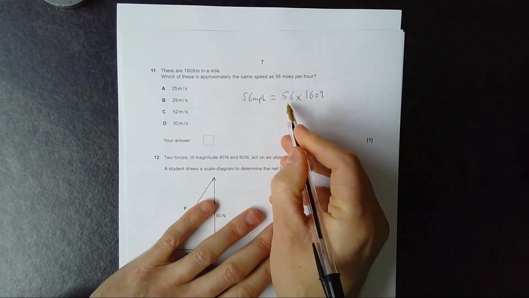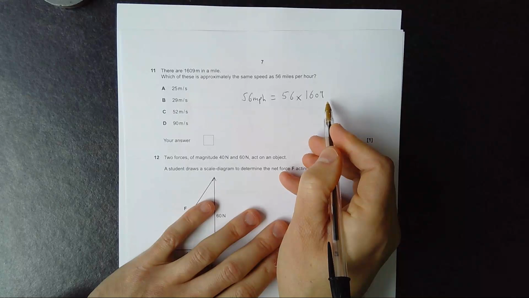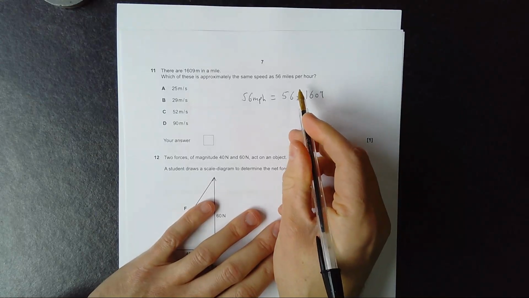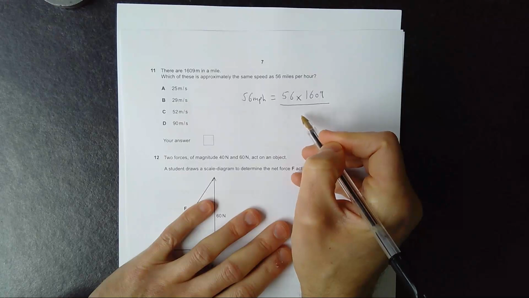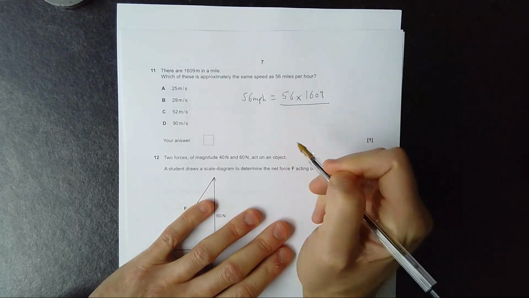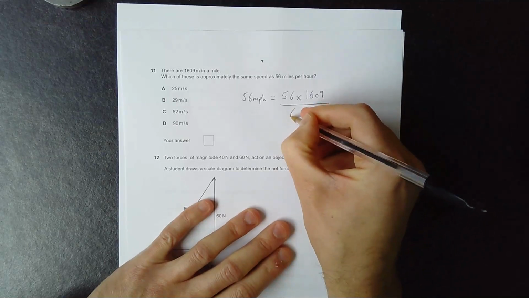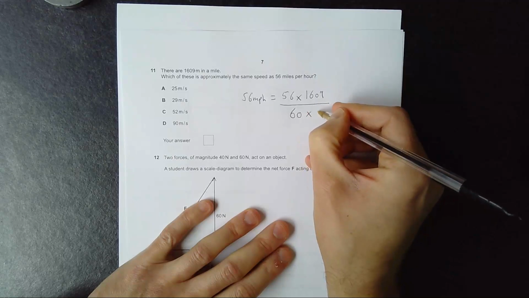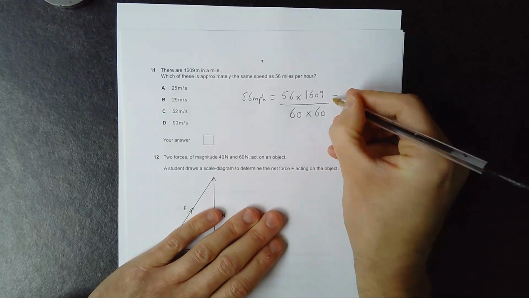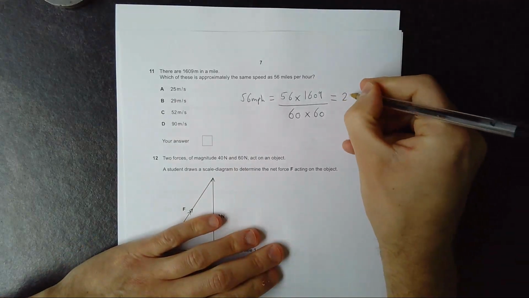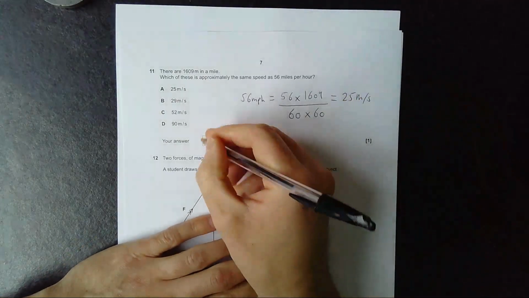So that would be the total meters per hour, which would be a very big number, but we need meters per second, so we're going to divide that. Rather than dividing by per hour, we need to divide by how many seconds there are in an hour to make it meters per second. The seconds in an hour: 60 in a minute, multiplied by 60 minutes in an hour, so there's 3,600 if you multiply those two together. When you put that all into the calculator, you should get 25.028, so it basically rounds to 25. So the answer is A.